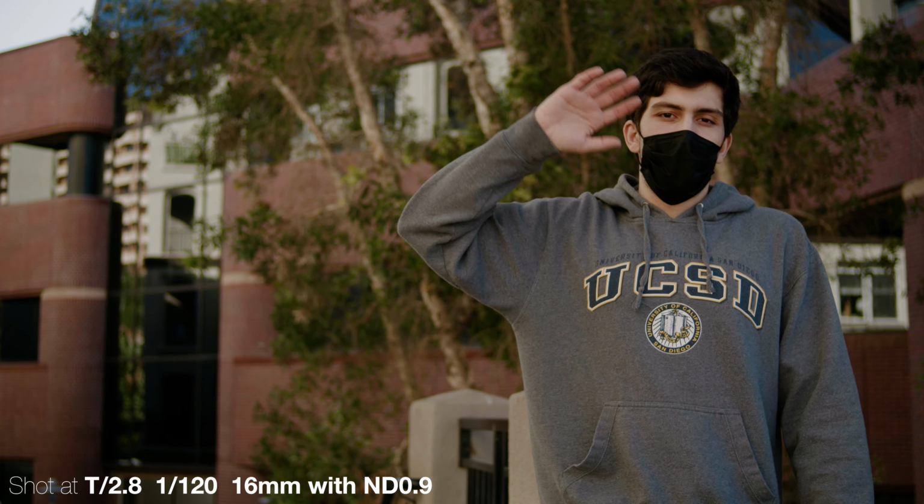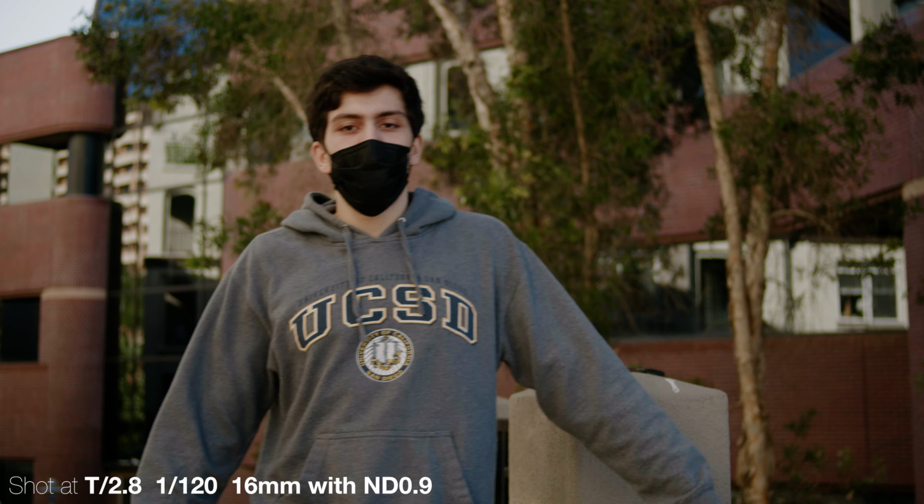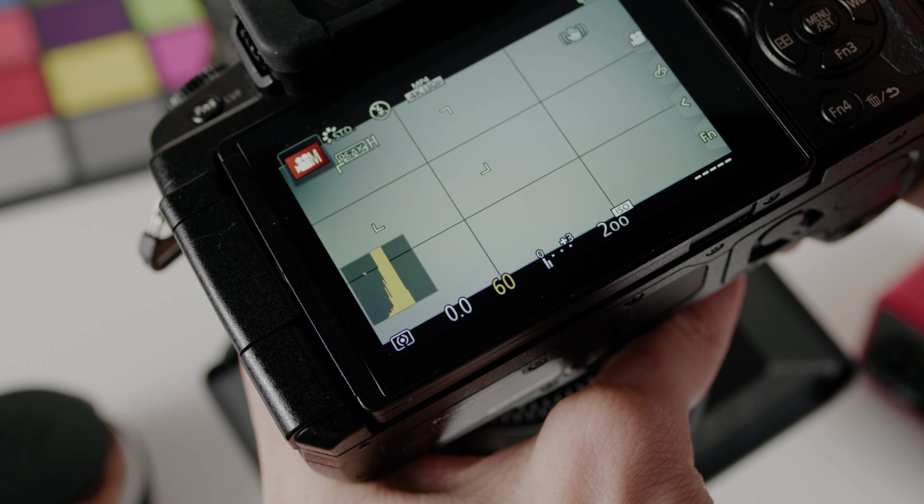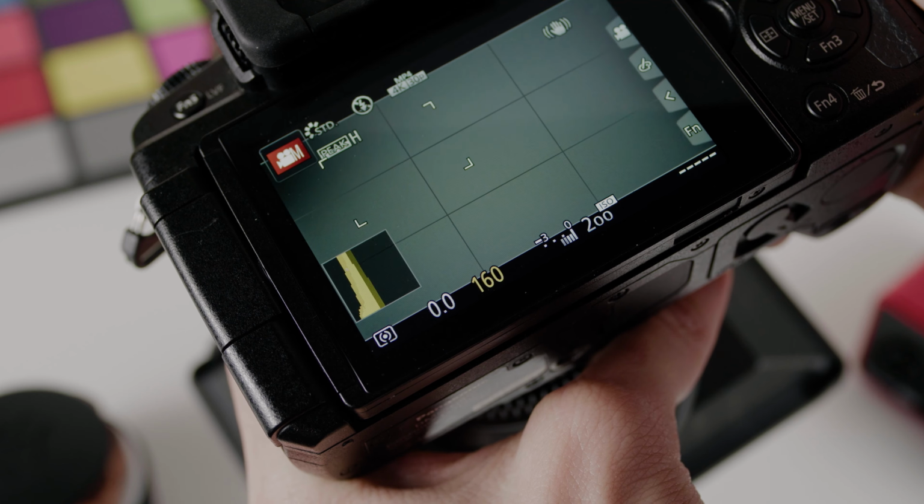So for a natural motion blur, we typically recommend double the frame rate. If you're shooting at 30 frames per second, which is what you need for cinematic video, then we would try to achieve a shutter speed of 1/60th. If you're shooting at 60 frames per second, you can go all the way up to 1/120th.